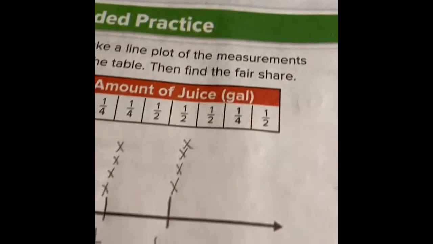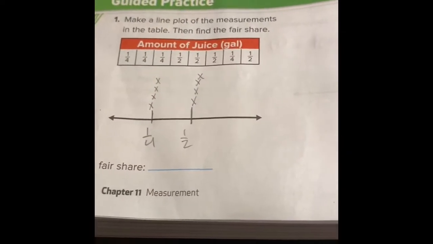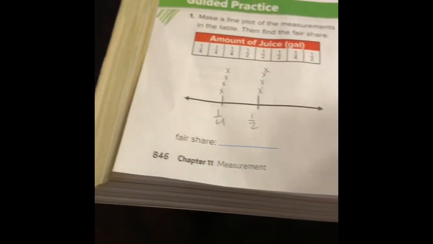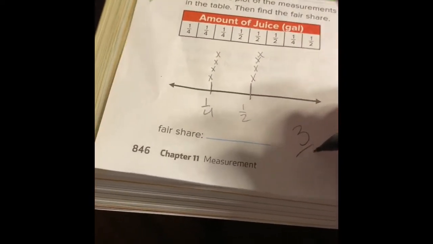So my answer to this over here, find the fair share, it would be 3/8. It would be 3/8 gallon of juice. Where did I get gallons of juice from?